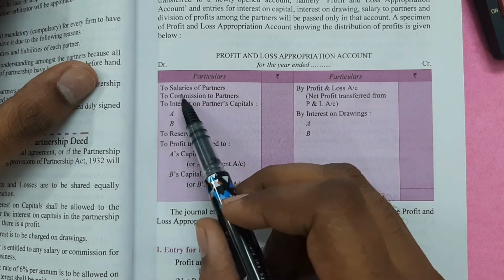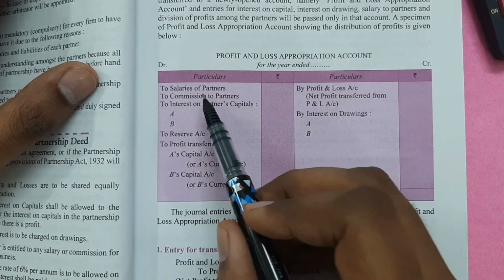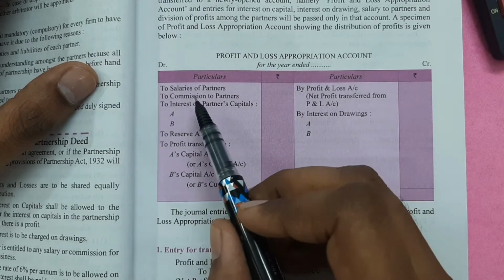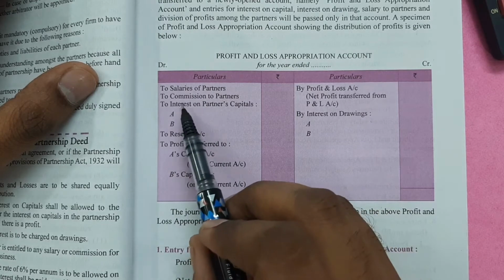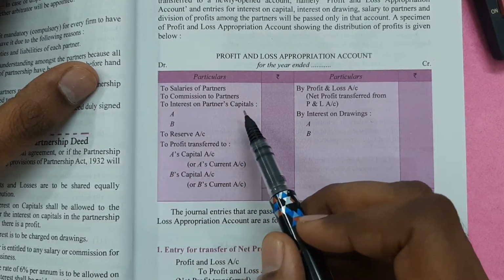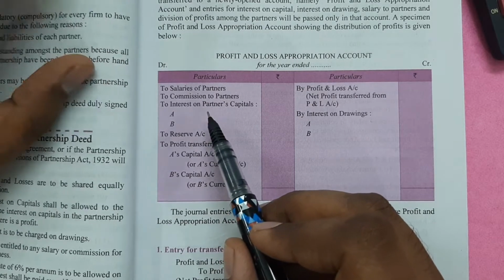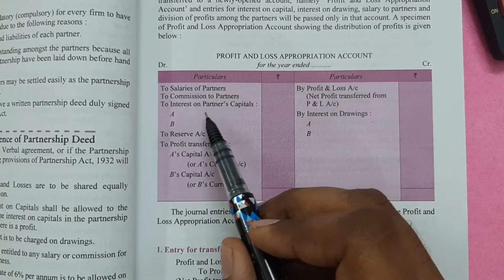So whenever salary is paid to the partner, the firm pays the salary, so it is an expense. It will be written on the debit side, to salaries of partner. If any type of commission is given to the partner, again the firm gives the commission to the partner, so this commission is a kind of expense and it will be written on the debit side.